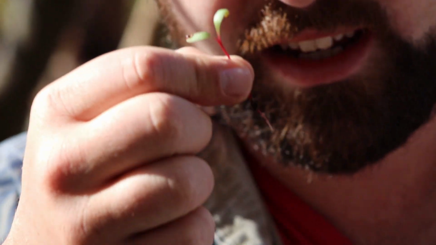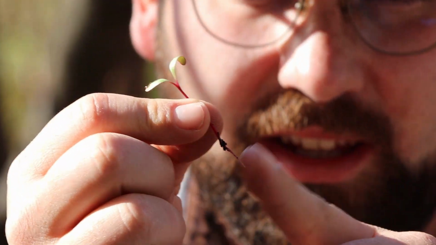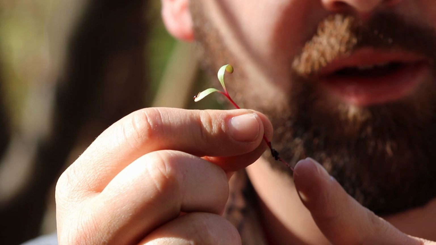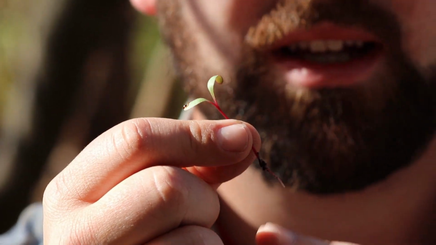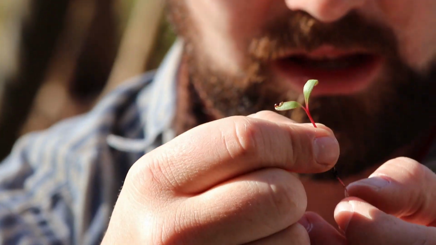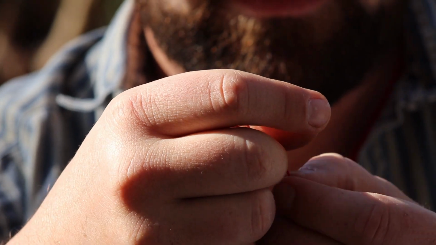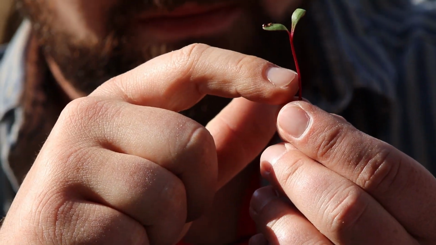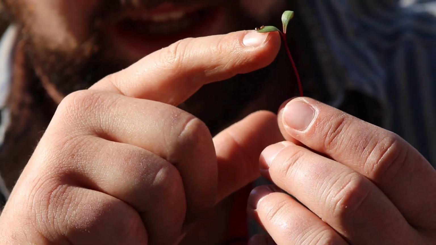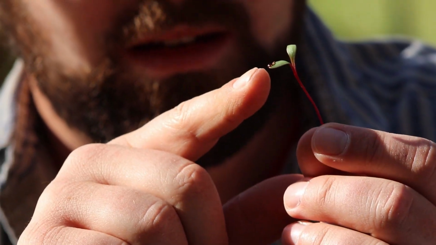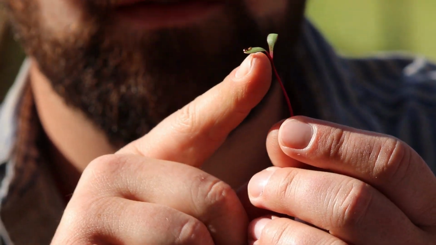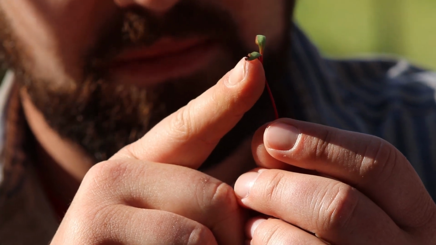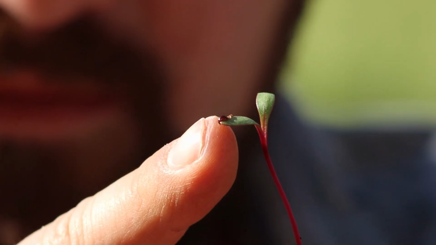So on this microgreen, we can identify the root down here. You can see it's a little bit paler in color than the stem because it doesn't get any sunlight. But then we also have the stem, a couple of leaves, and the last little bit of the seed that this grew from stuck on the end of the leaf there.